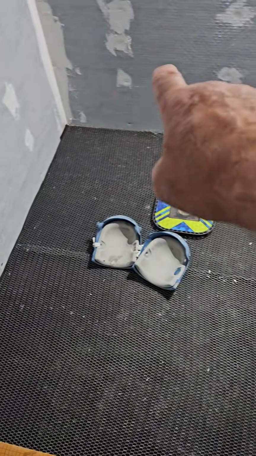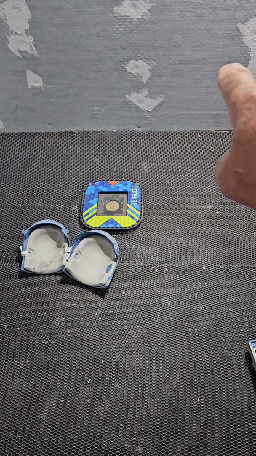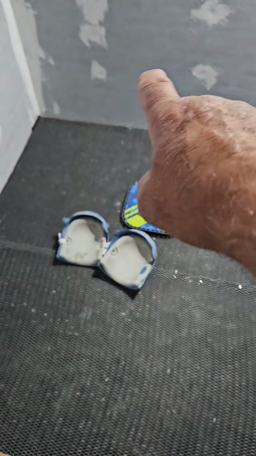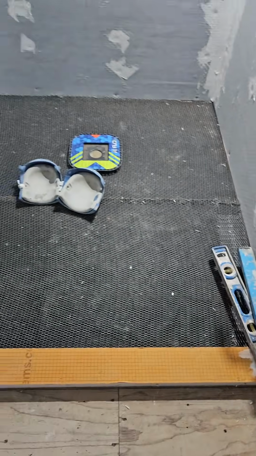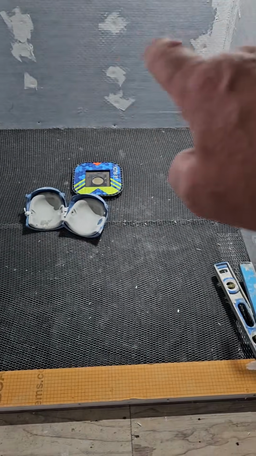So the back wall tile is going to be all the same size, but the two side wall tiles are going to be on an angle. Most of the time, you pretty much always just do a level perimeter all the way around.